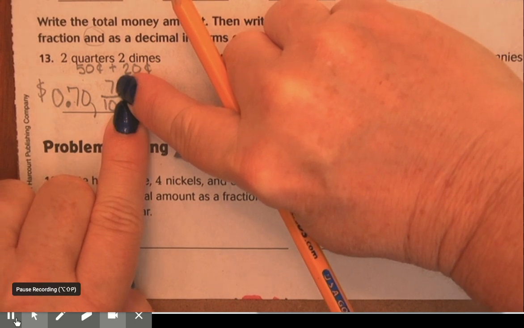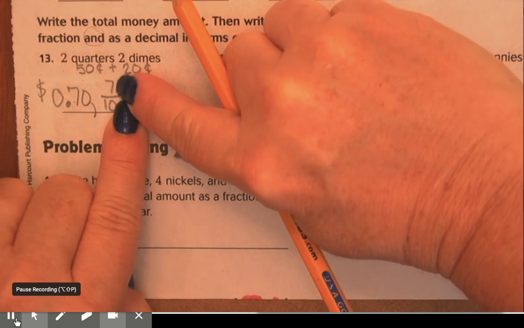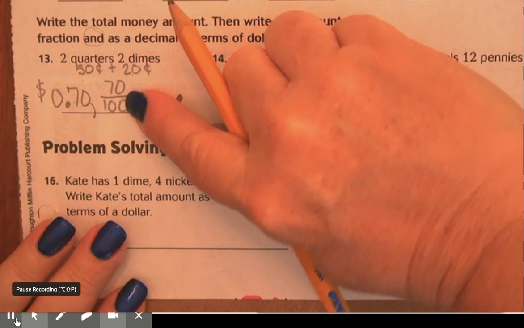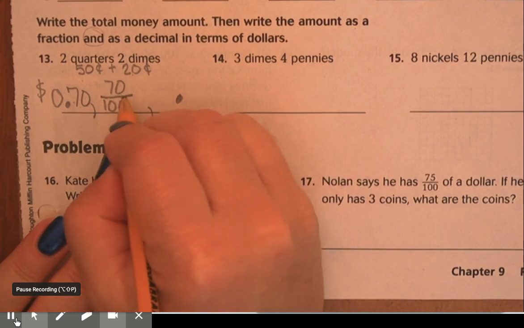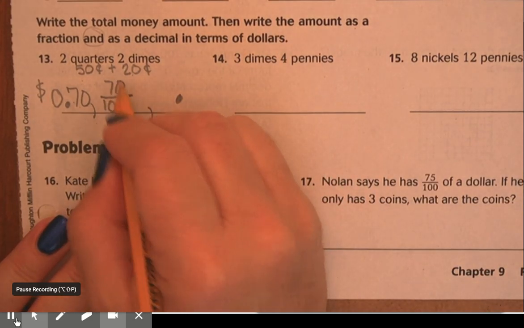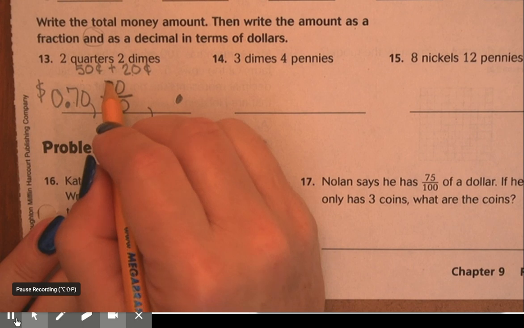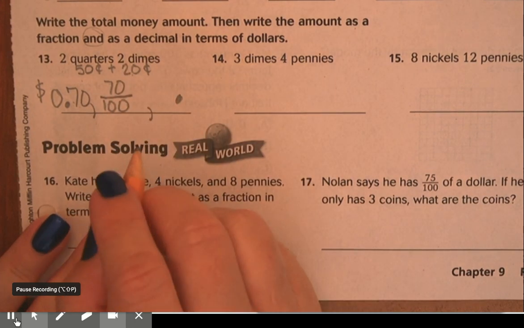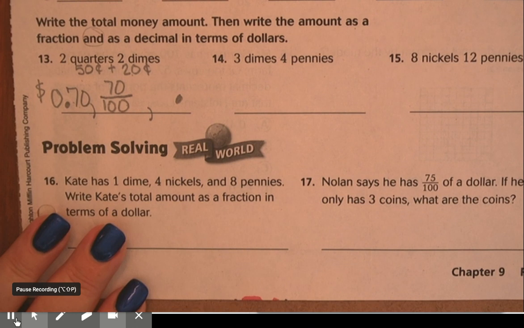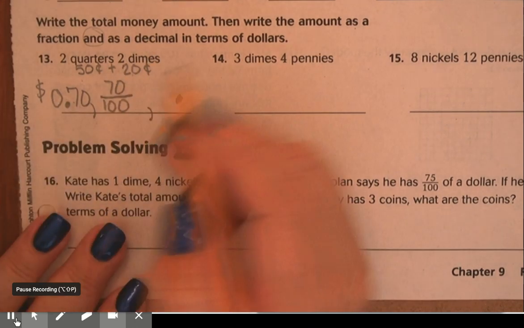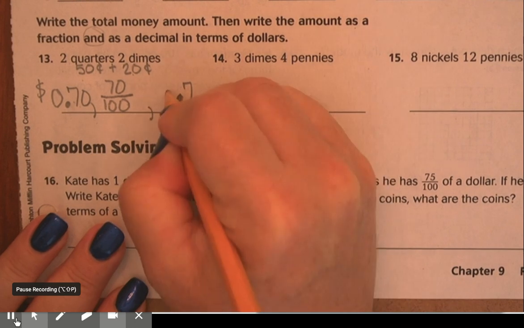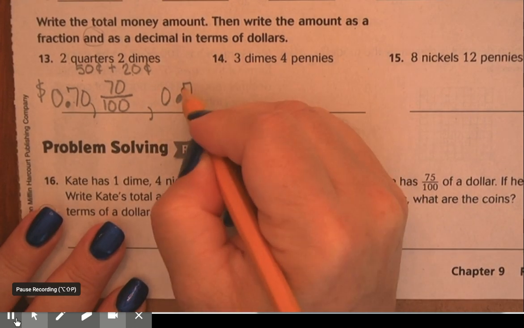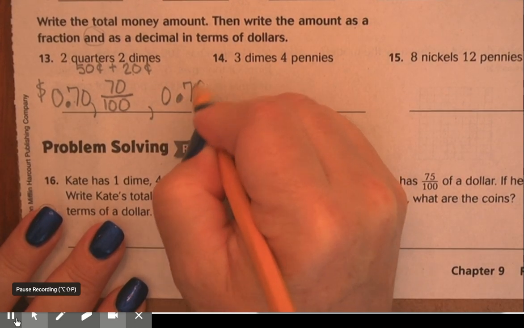Remember, whatever you do to the bottom, you have to do to the top. Whatever you do to the top, you have to do to the bottom. So if you wrote 7 tenths, that is okay because that is the same thing as 70 hundredths. And then writing it as a decimal, we have 70 cents. So you have 7 tenths or 70 hundredths.